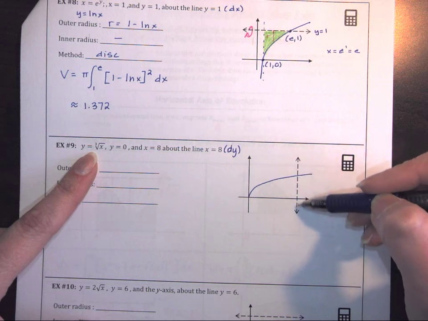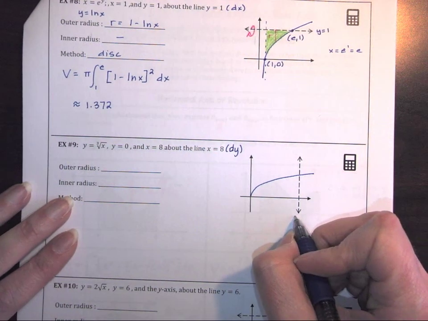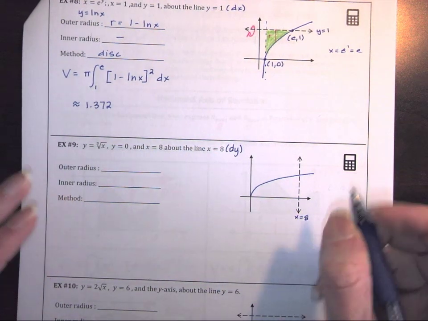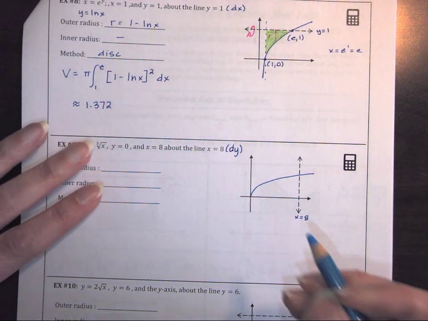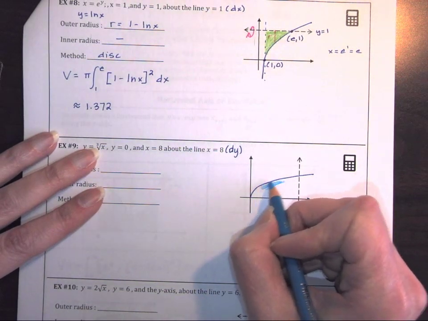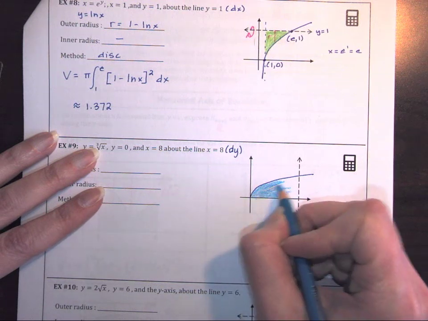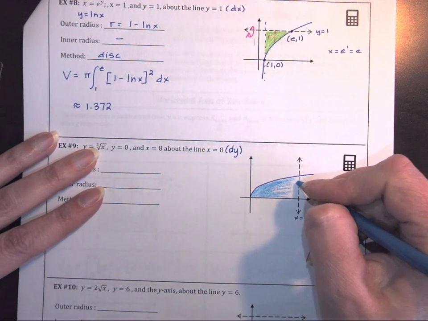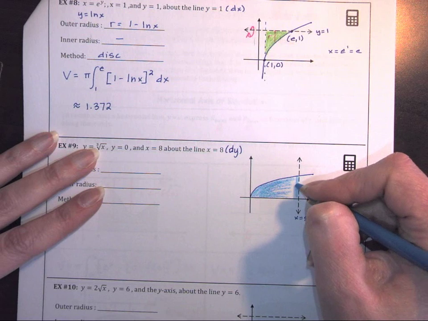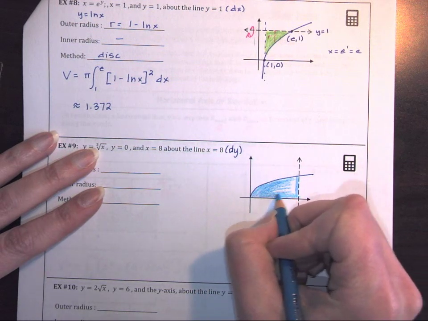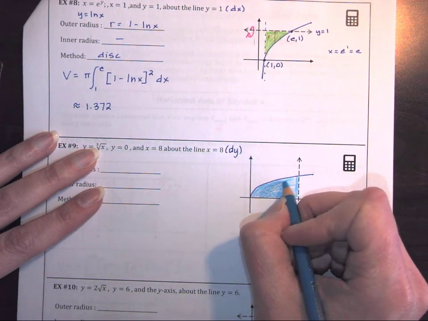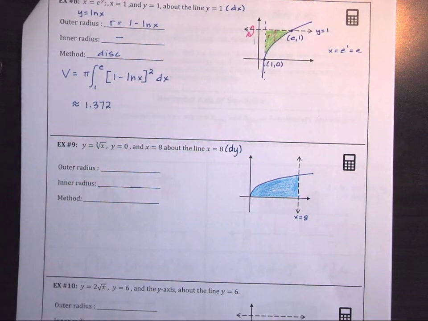About the line x equals 8. So this right here is x equals 8, and the area that we're going to rotate, and I hope you can see because we touch the line we're revolving around, that this is a disk problem.